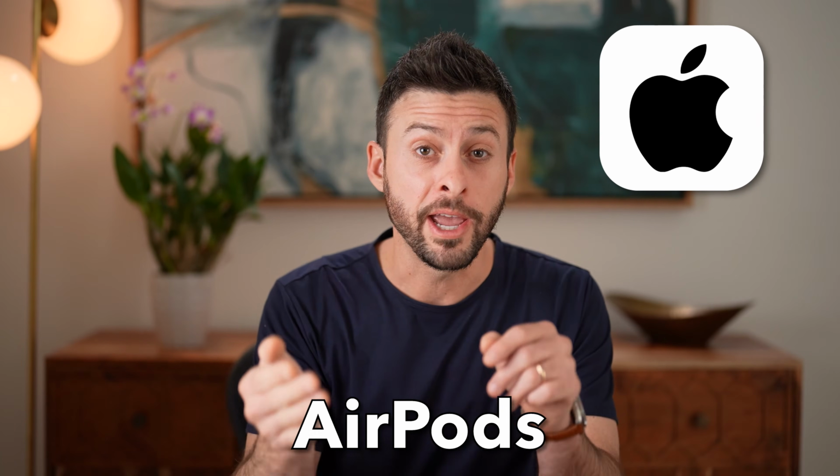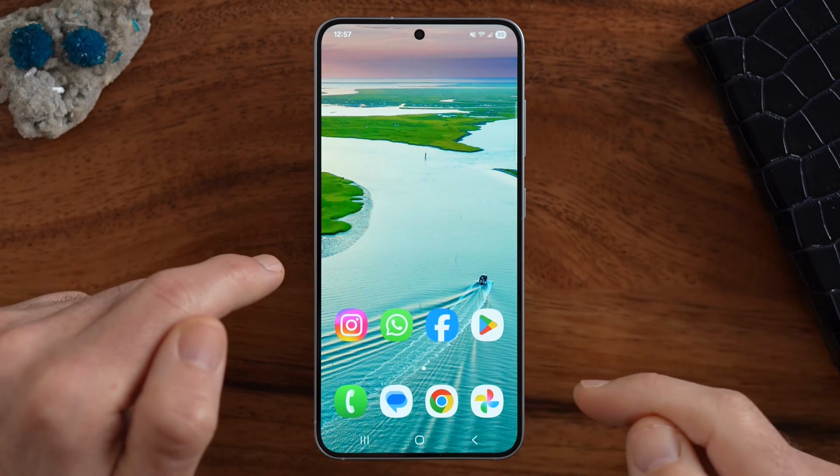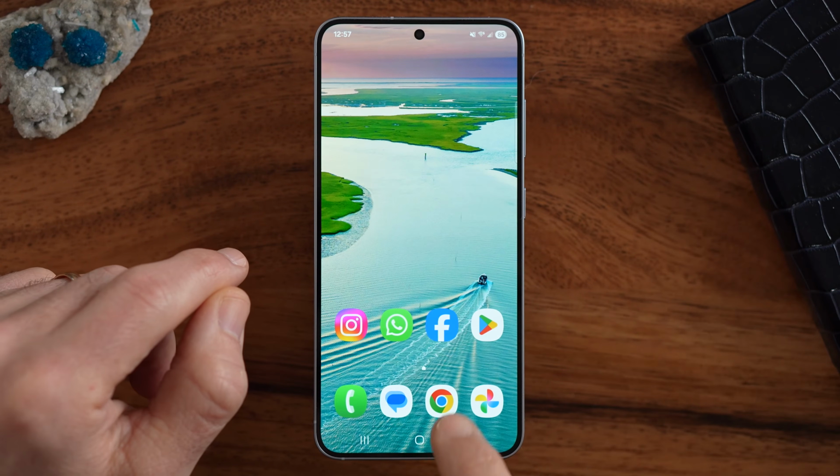Here's how to find your AirPods on your Android phone. Now, on your Android phone, I have a Samsung Galaxy here. You're going to first just open up Google Chrome. We can access directly the Find My feature in Google Chrome.